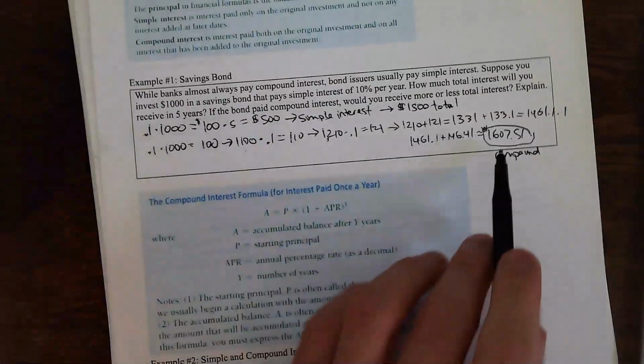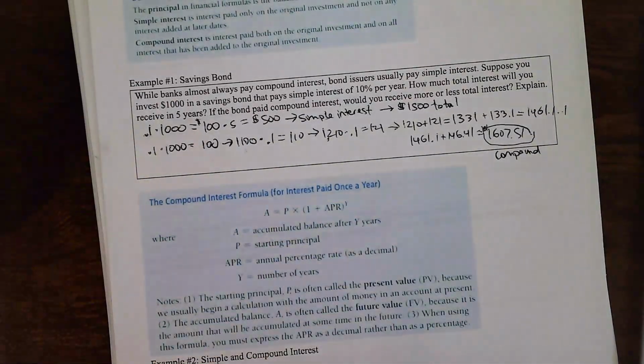So compound will raise it faster than simple because instead of growing your balance over the original one, it's growing it over the new calculated amount each year. So it'd be compound.